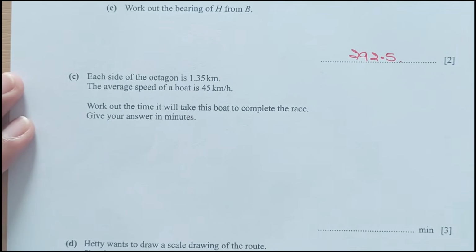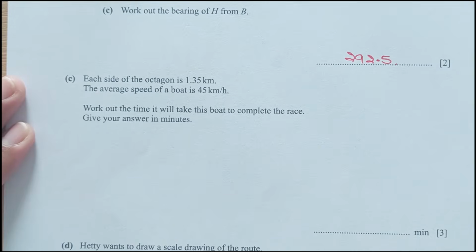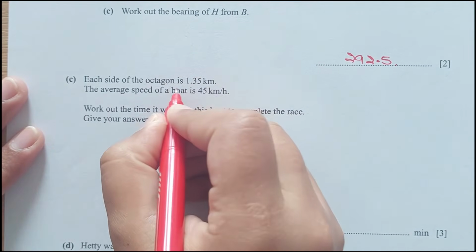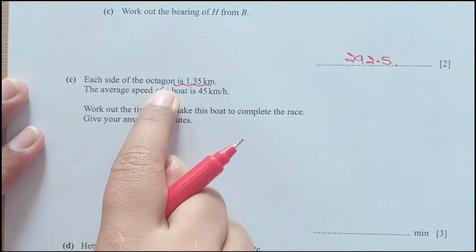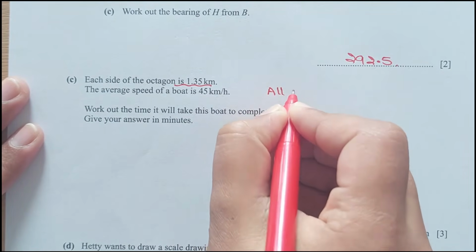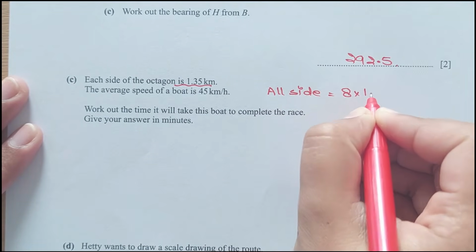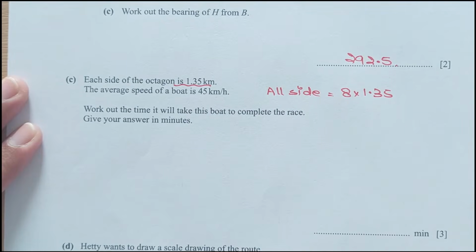Right, now for the next part, each side of the octagon is 1.35 kilometers. If one side of the octagon is 1.35, so what is the distance of all sides? All sides of the octagon is 8 times 1.35 kilometers.